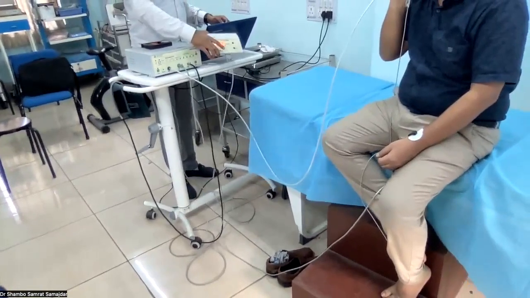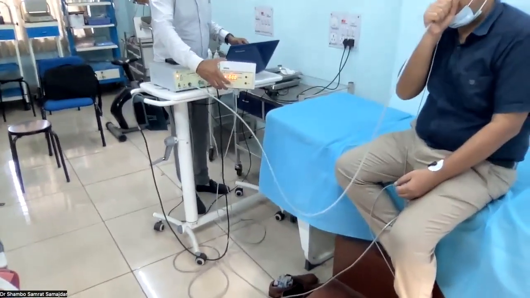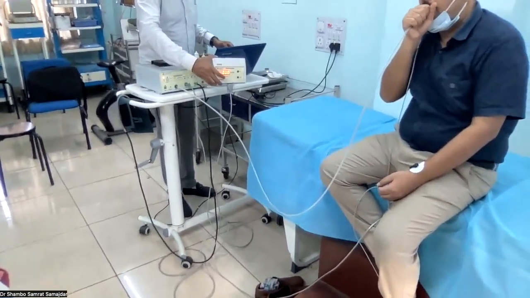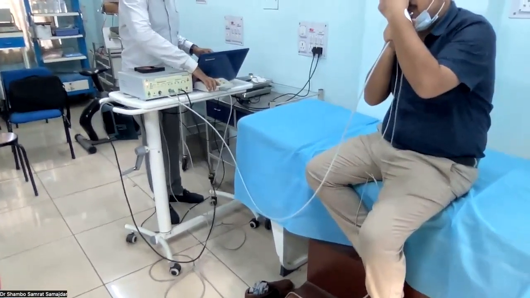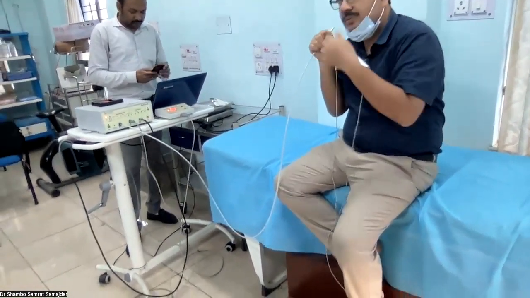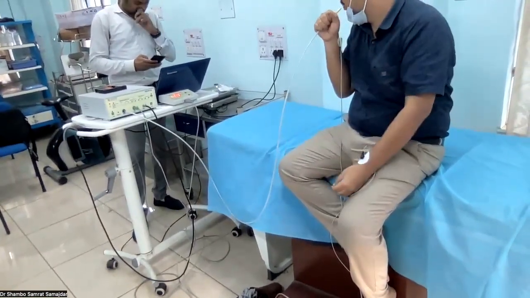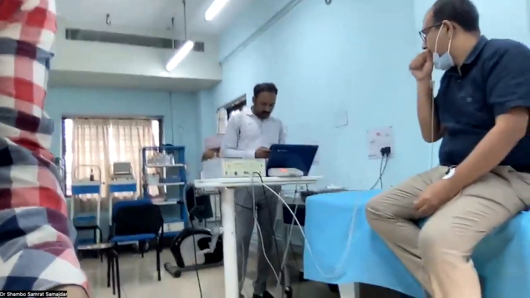So you can show that thing, please. Yeah. So there is one in that the patient can see whether he is blowing at 40 millimeter of mercury or not. Ideally, your nose should be blocked using some clips, but we don't have that clip, so you should not block that. You leave it. No problem. So like this, we are doing this test. Let's see.